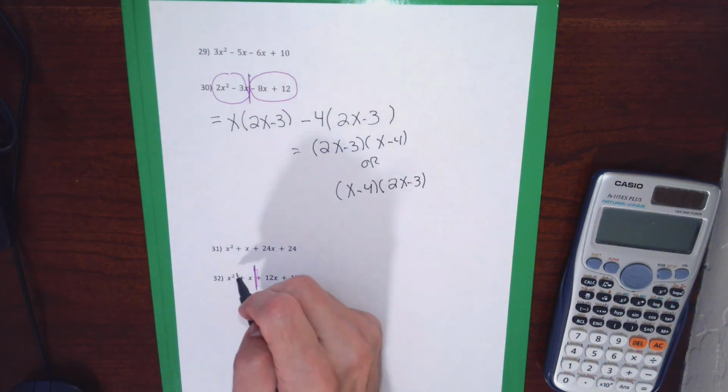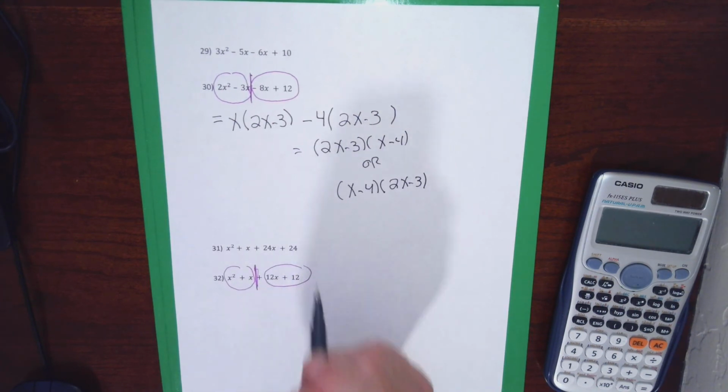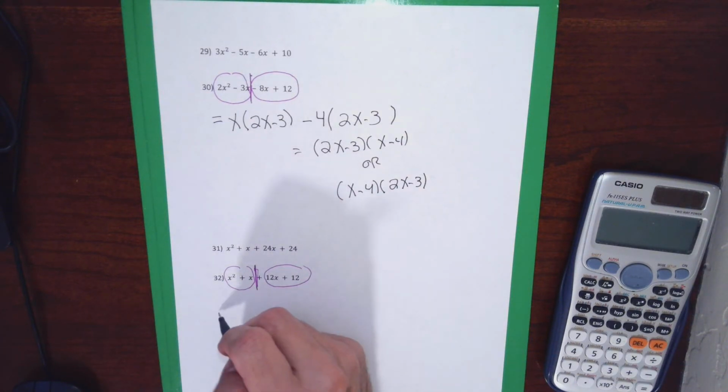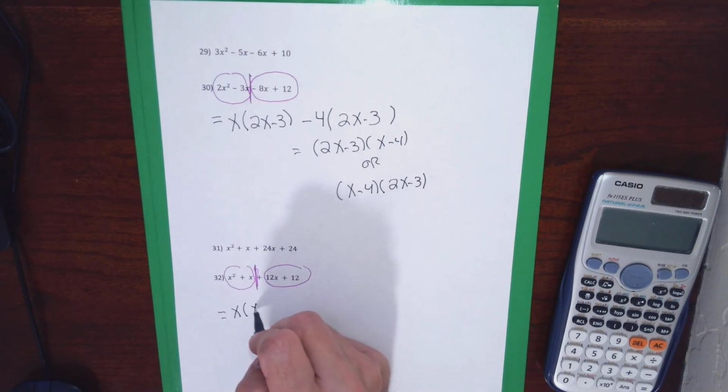For 32, I put my vertical bar in, and I need to factor out a common factor between the binomial x squared plus x. I need to factor out a common factor from 12x plus 12. I'm not factoring out a negative with this 12x plus 12 because that sign preceding the 12x is positive. I'm just going to keep that sign. Whereas in the version above it, I needed to factor out a negative and keep that negative in front of the second parentheses. So between the x squared and x, I'm going to factor out an x and be left with an x plus 1.